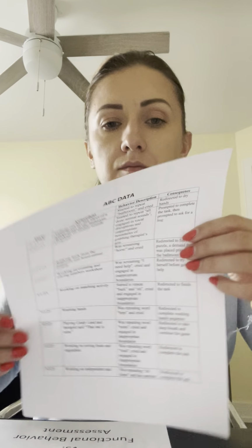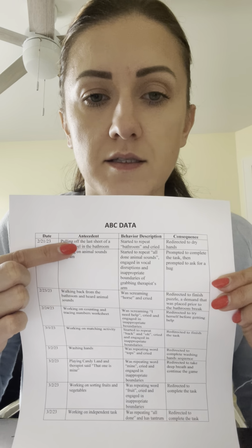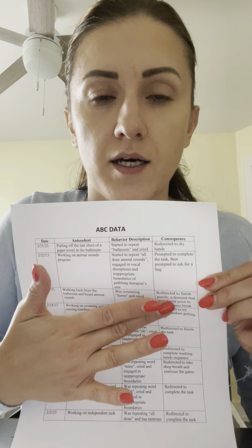Then I interview a parent or a teacher if the child is in school. Then we do ABC observation. I have an ABC chart, so we focus on the date, antecedent, the behavior, and the consequences.